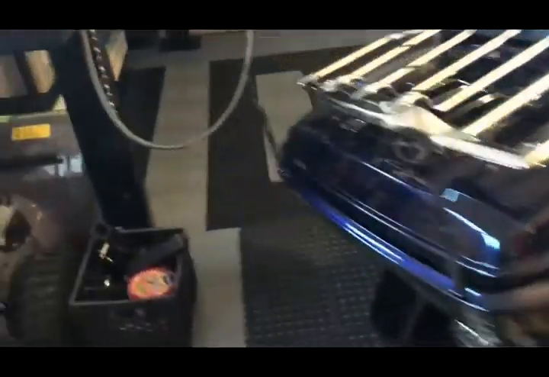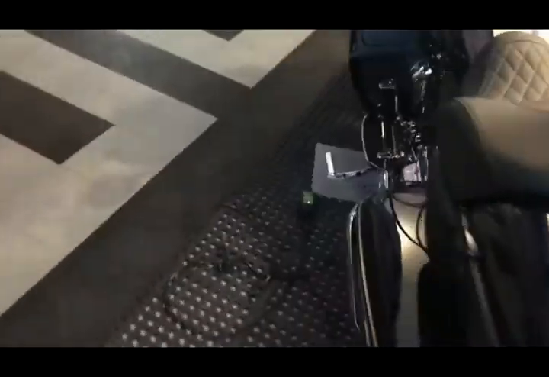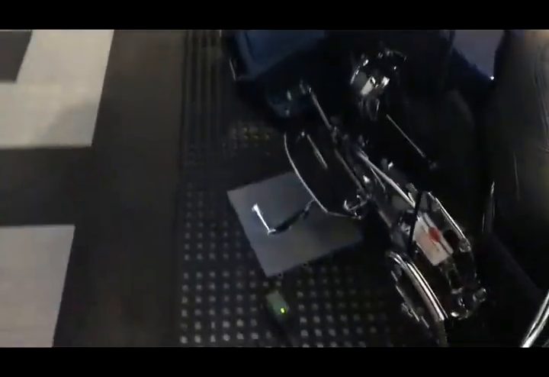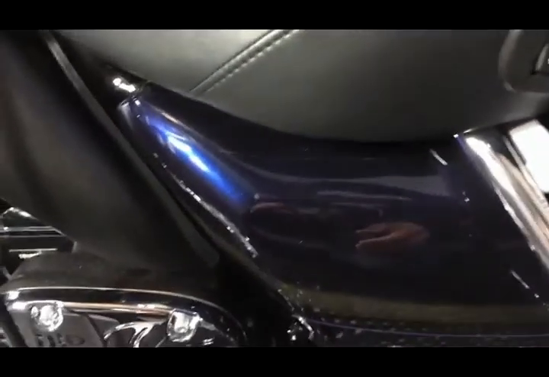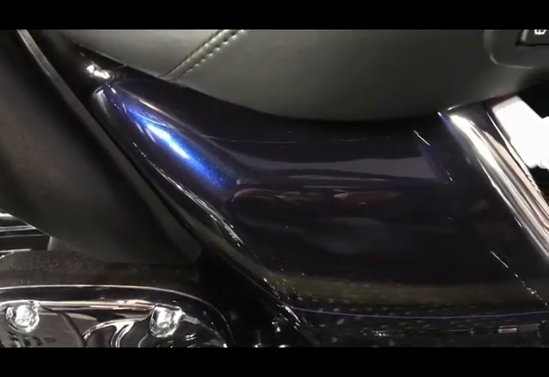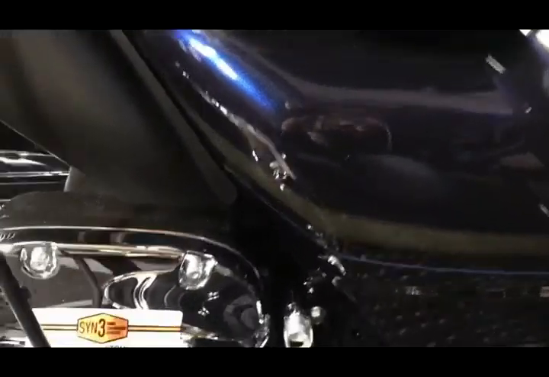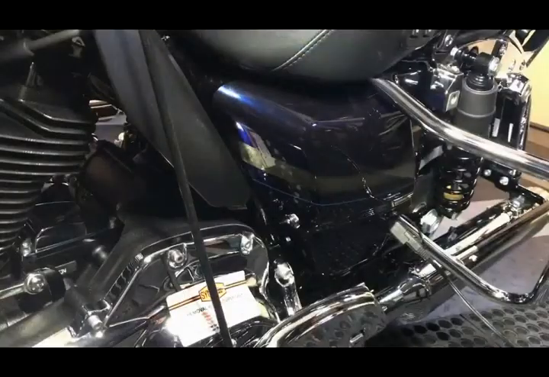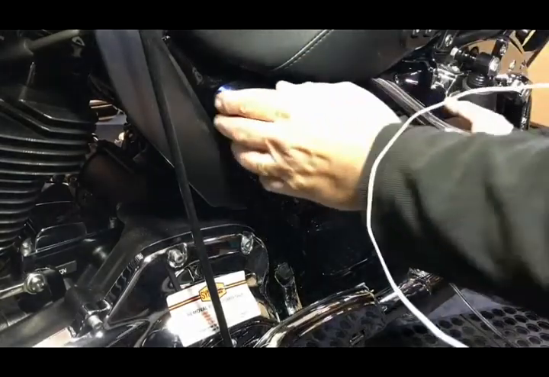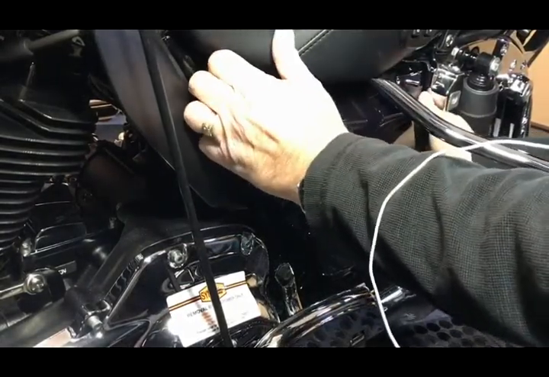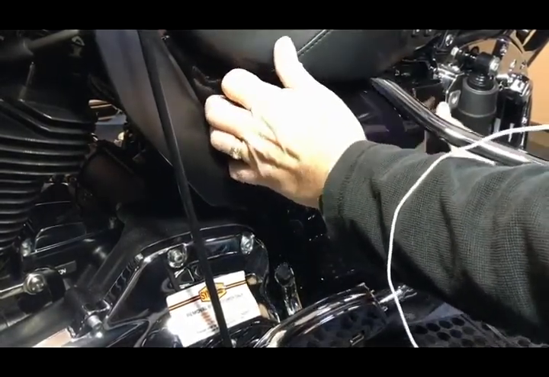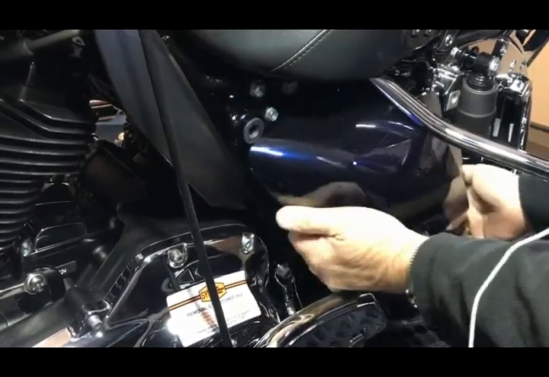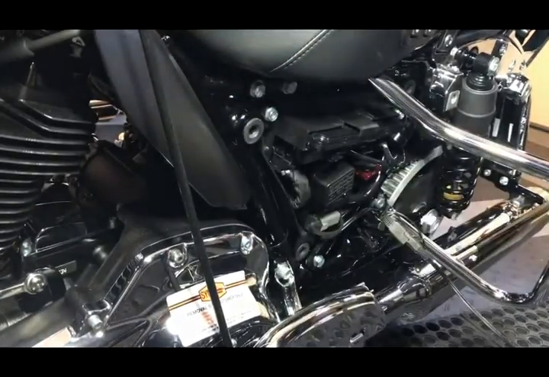All right, so here's our patient again. The exhaust has been fully installed, which you saw in videos part 1 and 2. And what I have to do is remove that side cover. Okay, with the saddlebag removed, we can take the side cover off. It should just pop off. And it does.